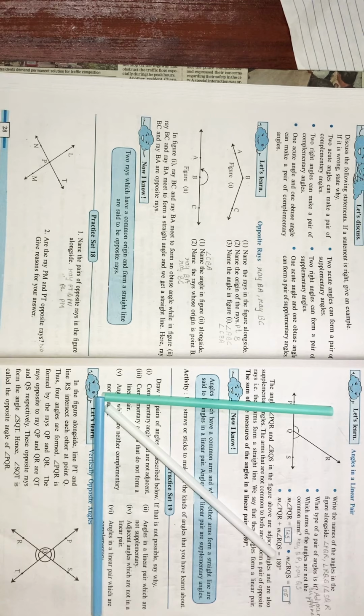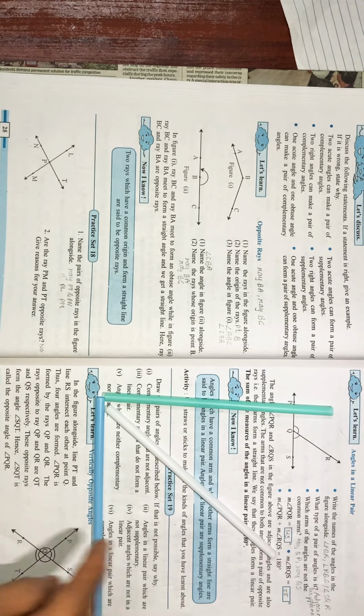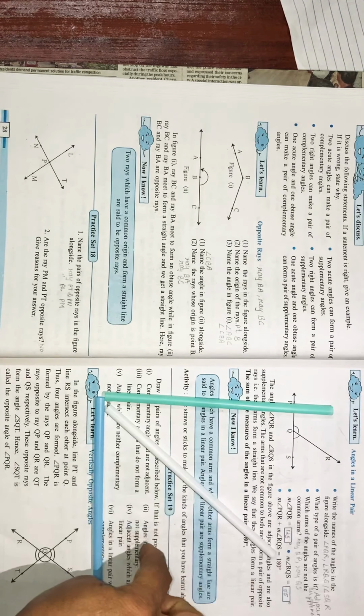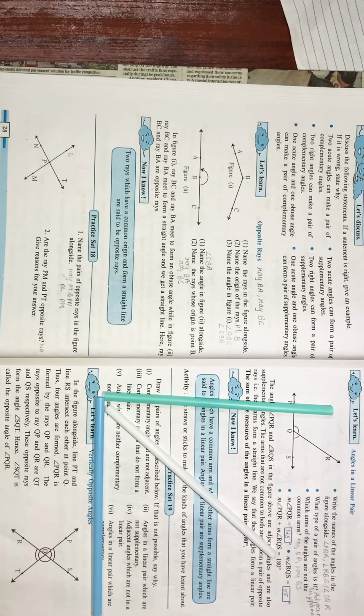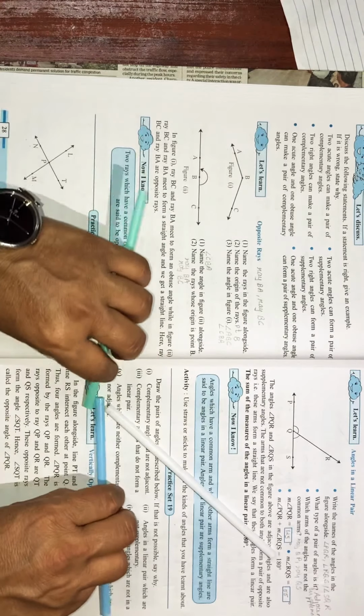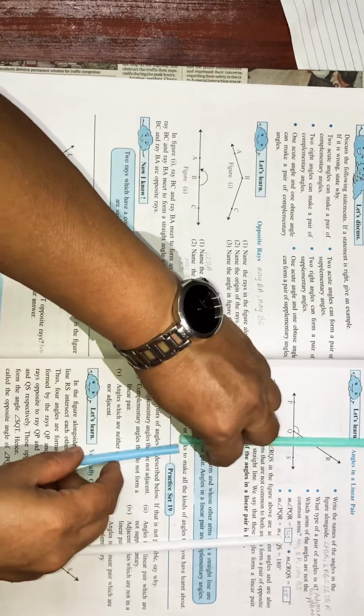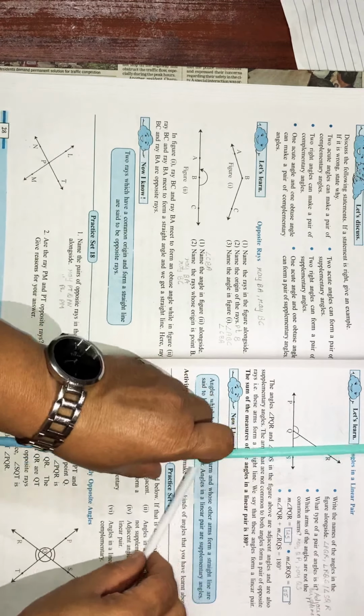Now the next type is complementary angles, because the sum of both these angles together is 90 degrees. Then supplementary angles, I'll make this here like this. Let me make it here like this.